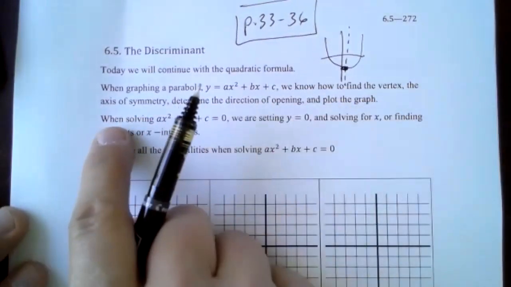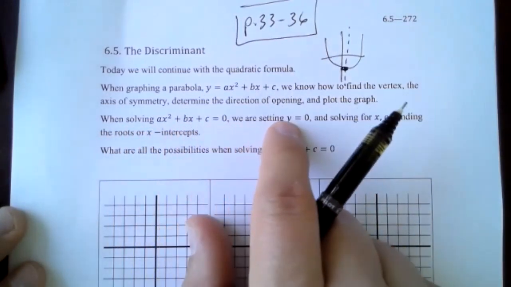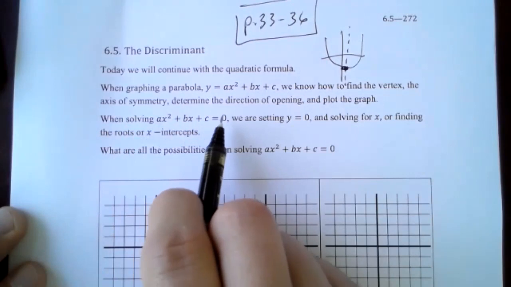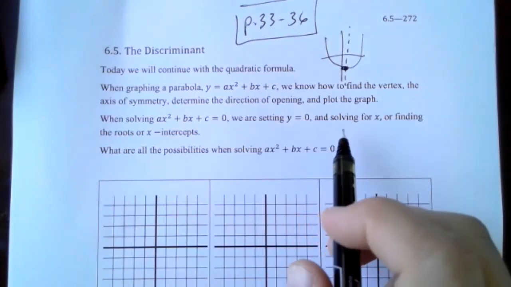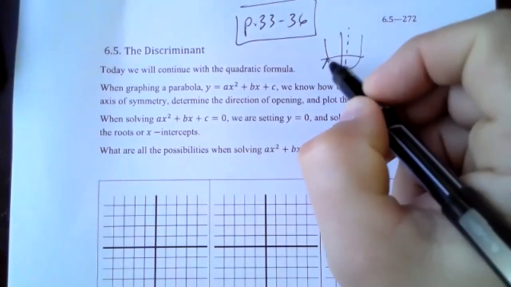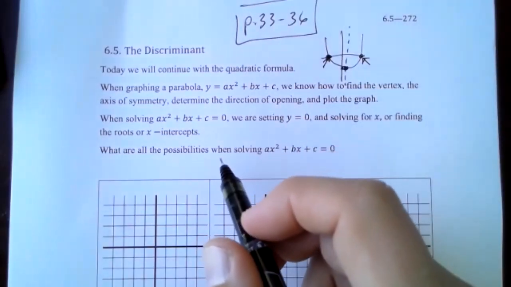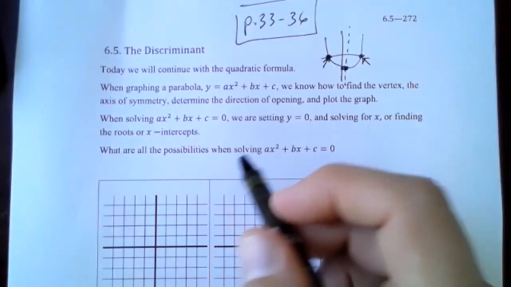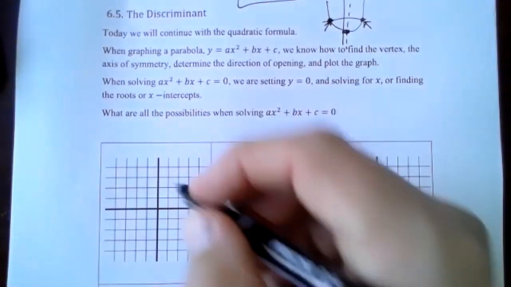So that's how we graph that stuff. And then when solving ax squared plus bx plus c equals 0, we are setting y equal to 0. That's this right here. So if you type this in the calculator, you'd push the y equals button on your TI-84 and then type that in. And then solving for x, for finding the roots or x-intercepts. The x-intercepts or the roots are right here, where I'm putting these arrows. All right, and so what are the possibilities when solving ax squared plus bx plus c equals 0? Well, let's go over some possibilities.